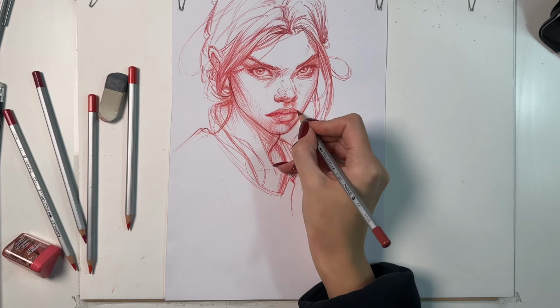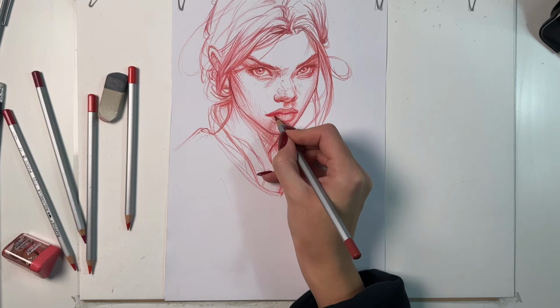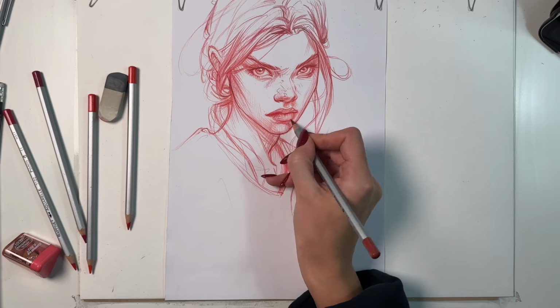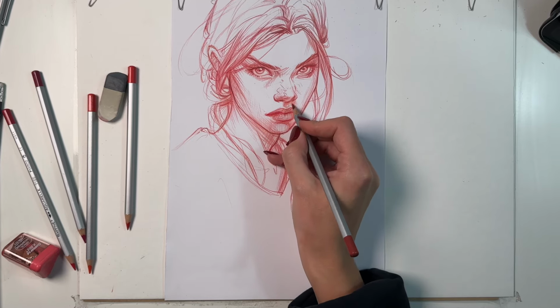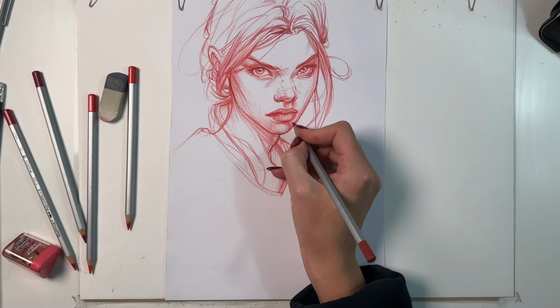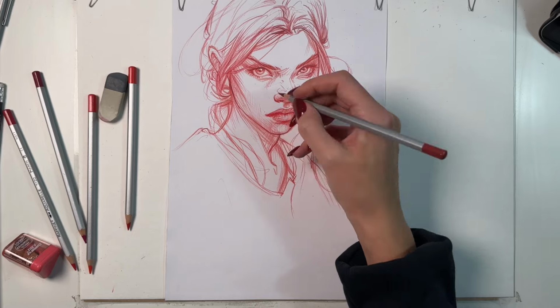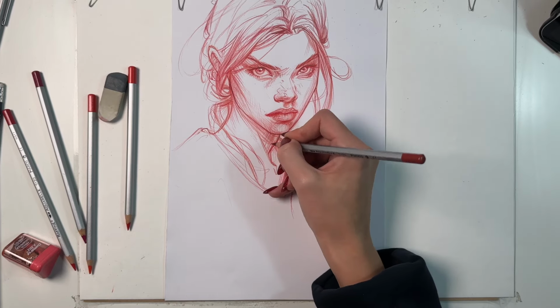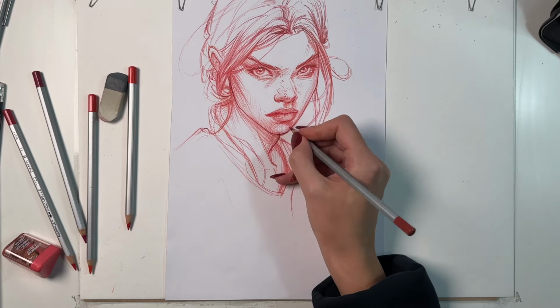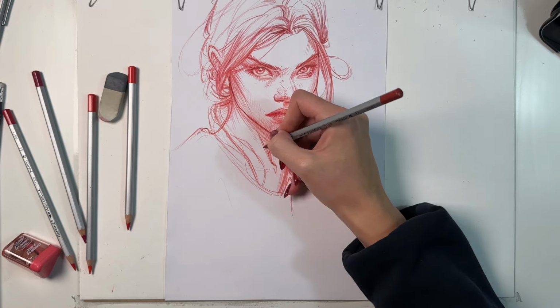Step 7. Defining the Cupid's bow and drawing the chin. Let's go back to the Cupid's bow, making it clearer and adding shadows under the nose. These small details can give the lips more expressiveness and depth. Then, I gently draw the chin, creating soft shadow transitions and showing a light shadow under the lips on the chin.